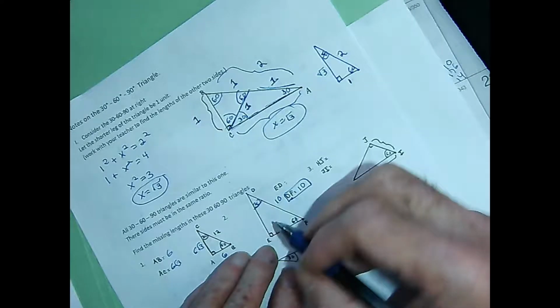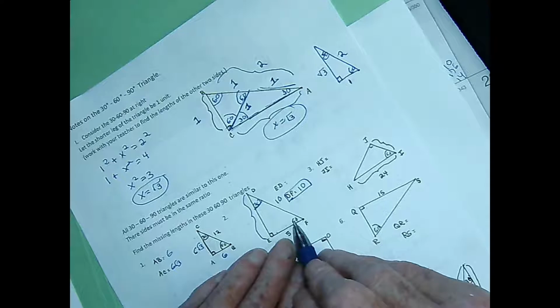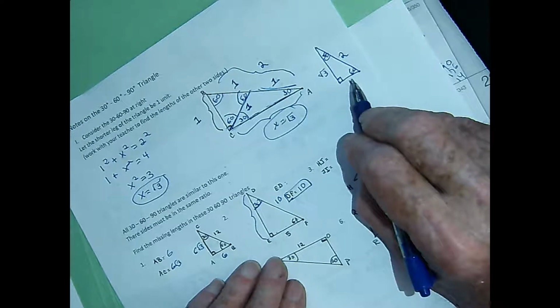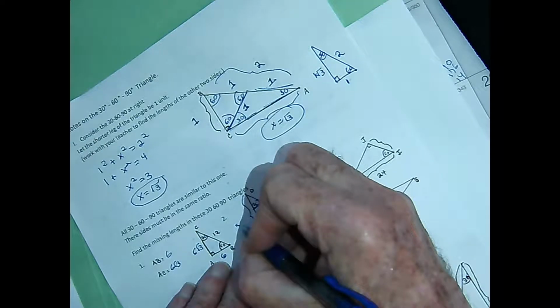But what about this side? Well, that side's opposite the 60. That's what we call the longer leg. And what does one do to go from the short leg to the longer leg? You've got to multiply this length times the square root of 3. That is 1 times the square root of 3. So here, if that's a 5, I'm going to have to call this one 5 times the square root of 3.